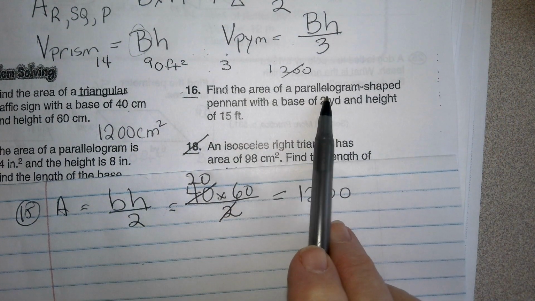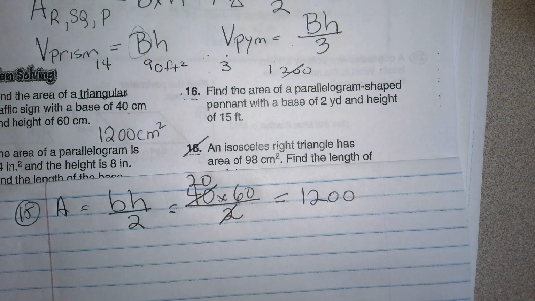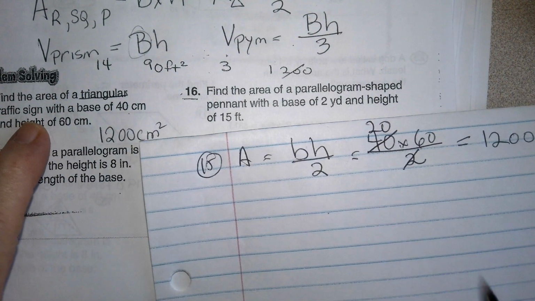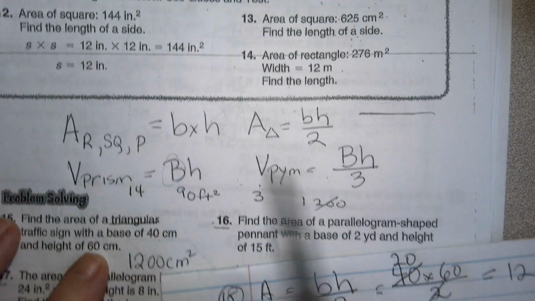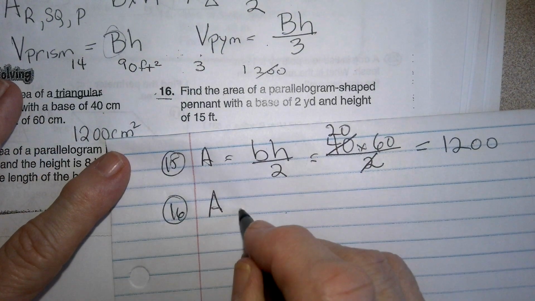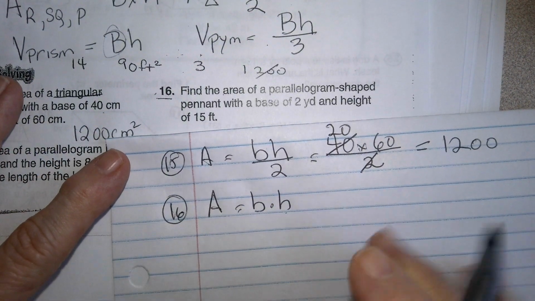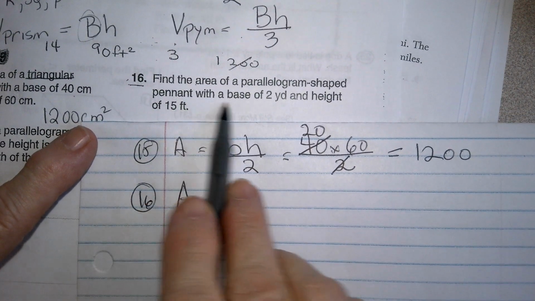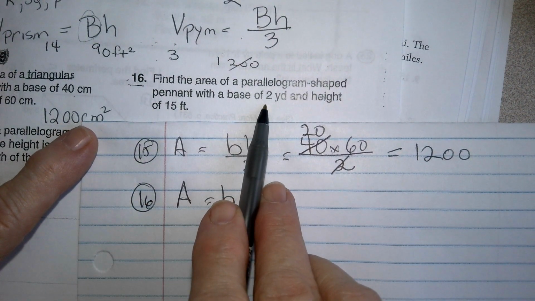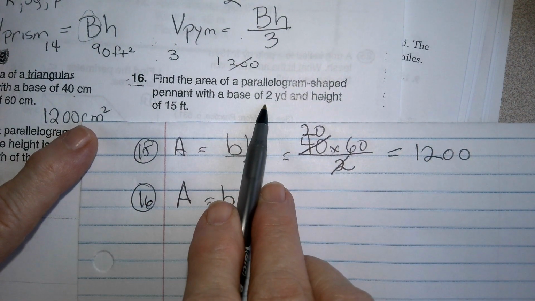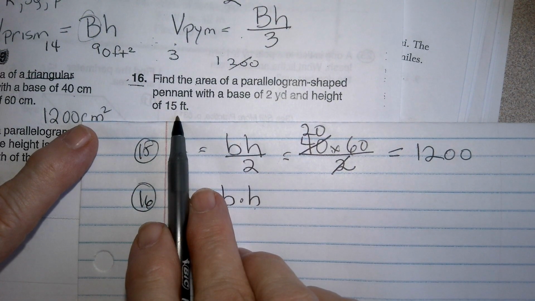Find the area of a parallelogram. What's the formula for a parallelogram? Base times height. It's a parallelogram, base times height. That's it. So this one is easy. Base times height. And the base is, oh, this is a little different though. The base is 2 yards. And the height is 15.